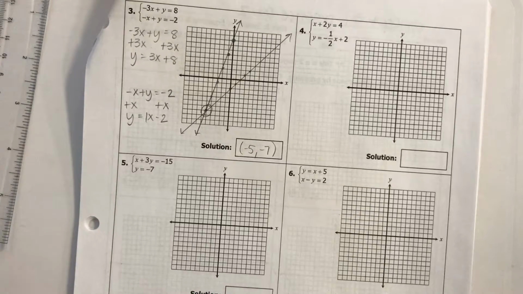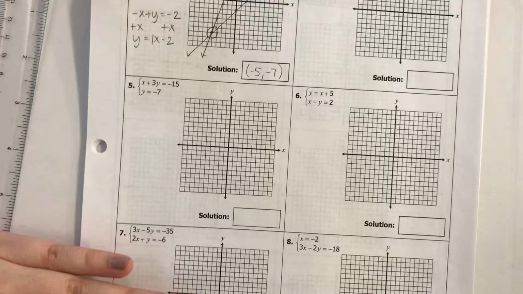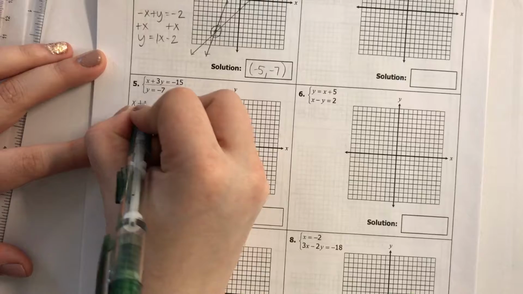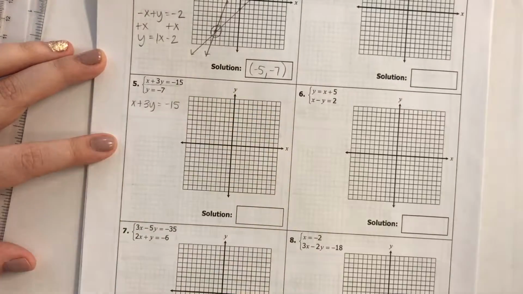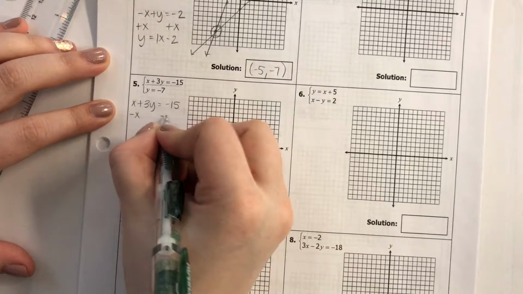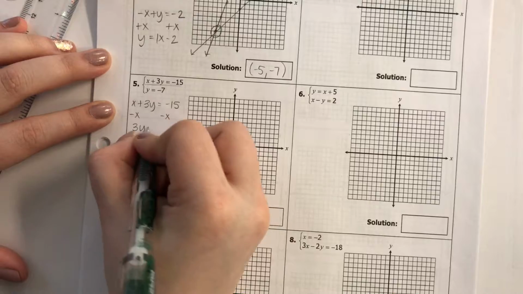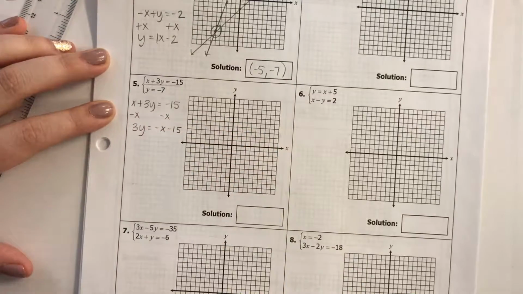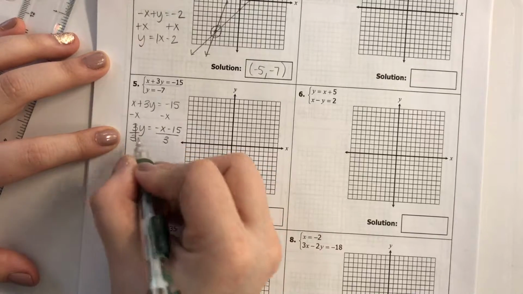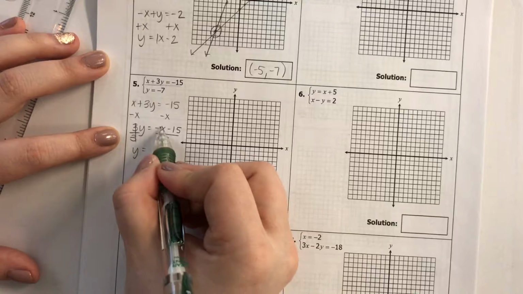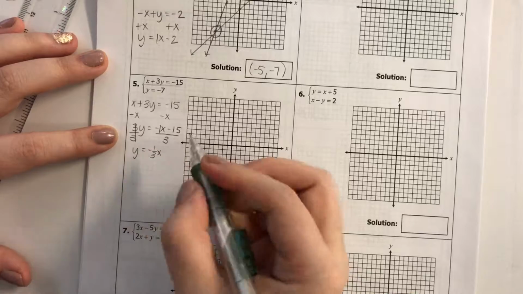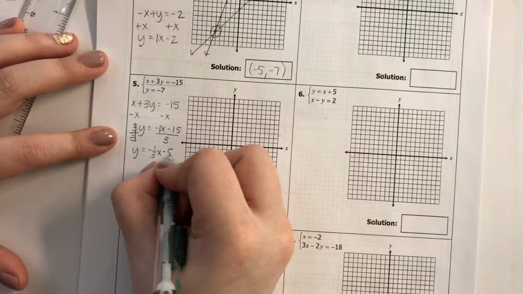Okay, so hopefully you're feeling like you're getting this a little bit, but let's do a couple more just to be sure. This is not in slope-intercept form, so I have to get it in slope-intercept form. So first thing I'm going to do is rewrite the equation. I'm going to subtract x. So 3y equals -x minus 15. Then I'm going to divide by 3. So y equals, there's a 1 here, so -1 over 3 x minus 15 divided by 3 is 5.